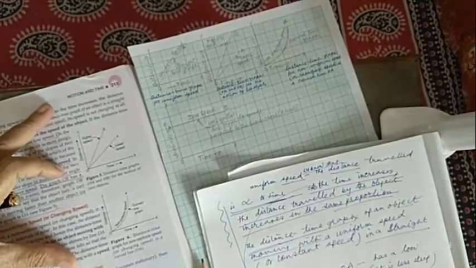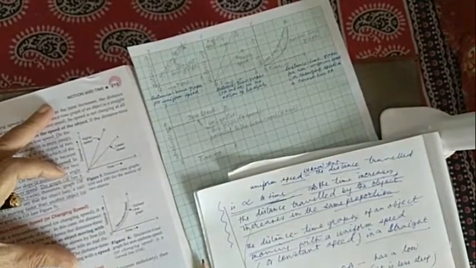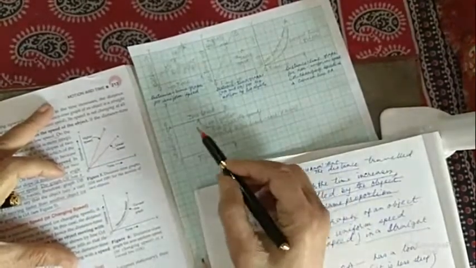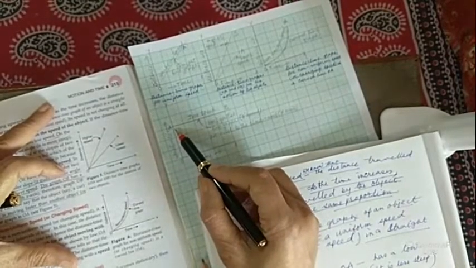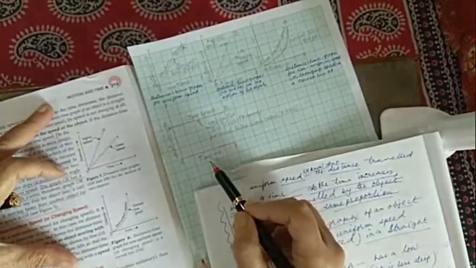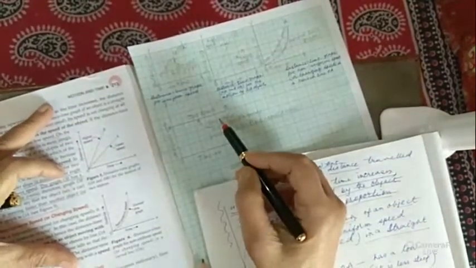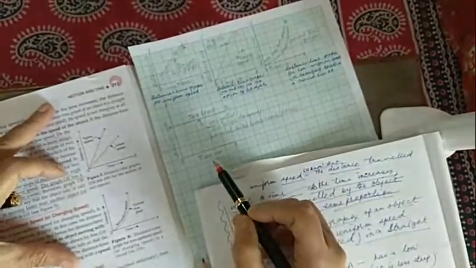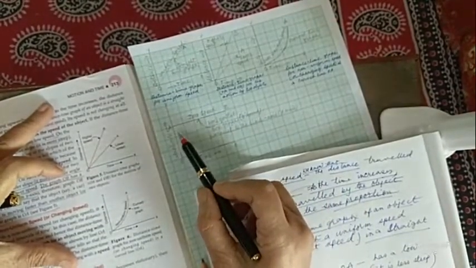When the car is stationary, the graph will be parallel to the time axis. The car is stationary, that is why it is a straight line, but time is changing. That is why the graph will form like this.